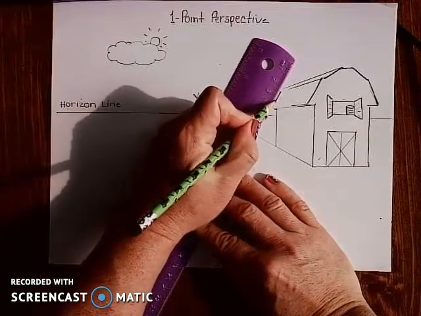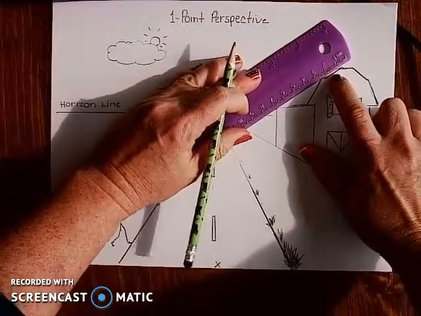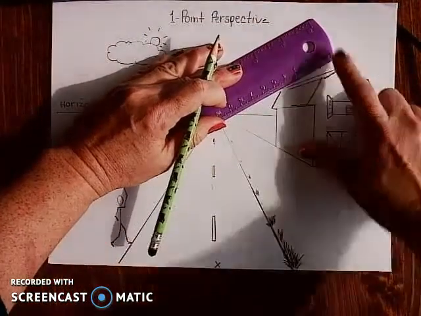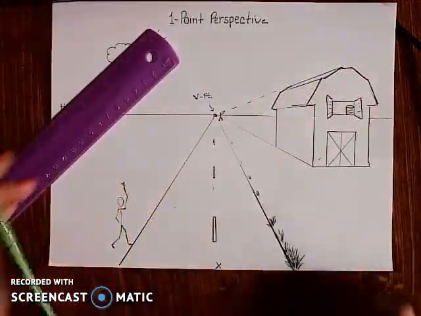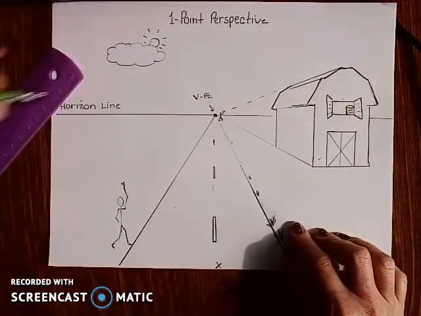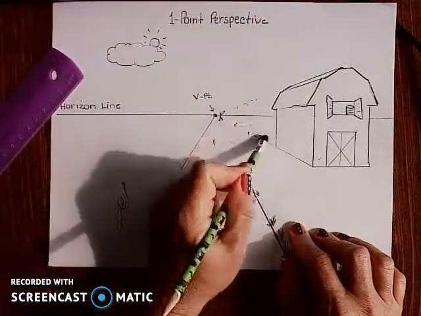Here's the back line of my roof. Here's the top corner line of my roof. So here's the top corner line of that roof. And now I can erase my extra lines going back to my vanishing point.